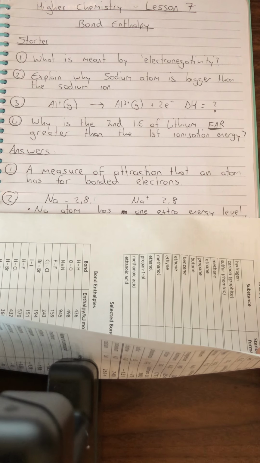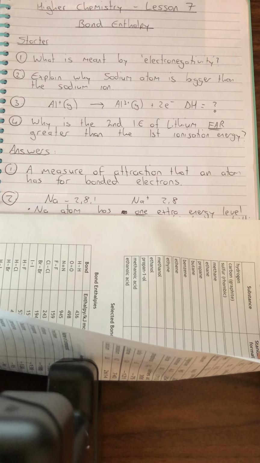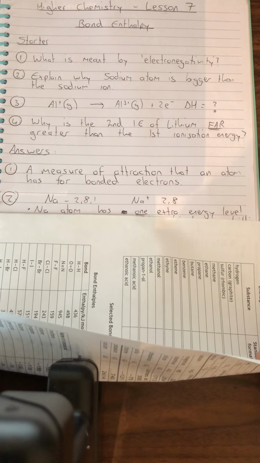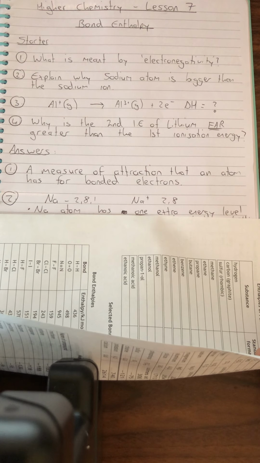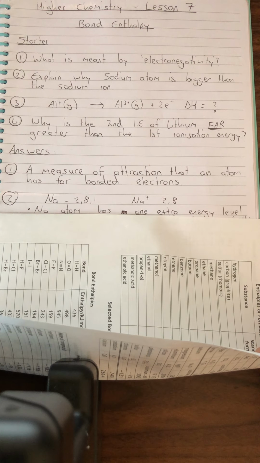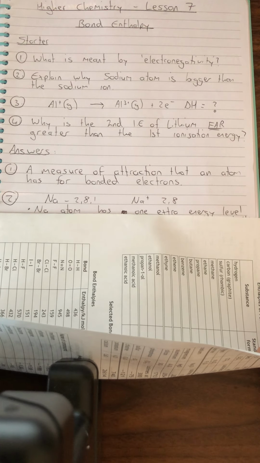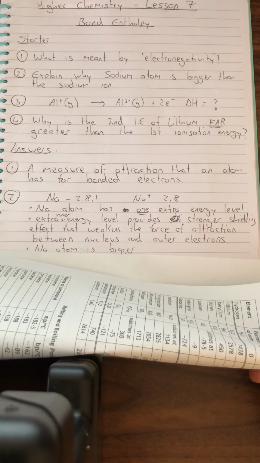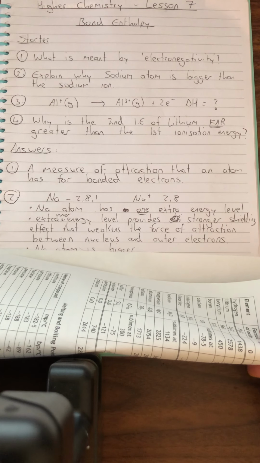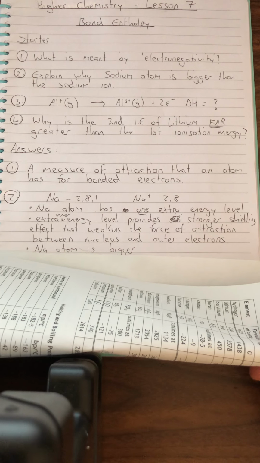Okay, sodium atom has 1 extra energy level. Remember, you have to be specific in that. So the sodium atom has 1 extra energy level. What does that mean? Well, the extra inner energy level provides a stronger shielding effect. That weakens the force of attraction between nucleus and outer electrons, therefore the sodium atom is bigger. We did that to death, you should hopefully be getting that.